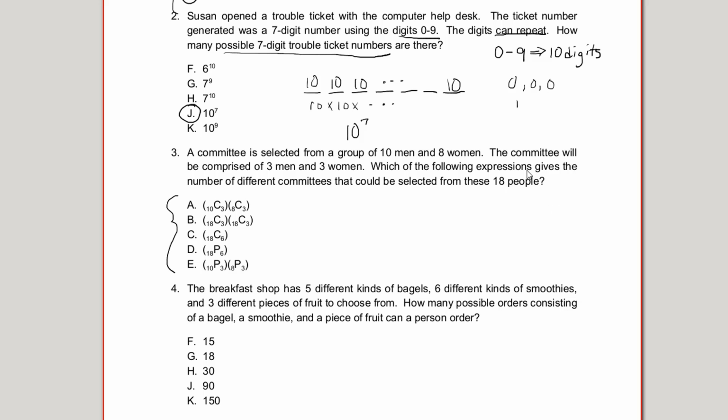Well, there's a key bit of information here. Actually, the entire question gives us everything we need. If we look at the second sentence, it says the committee will be comprised of 3 men and 3 women, and it doesn't give us any other indication about ordering being important other than that it's men and women. So we have 2 distinguishing groups, but within the picking of that, it doesn't appear that order matters. When order does not matter, we're talking about combinations. So we can eliminate options D and E because those are permutations.